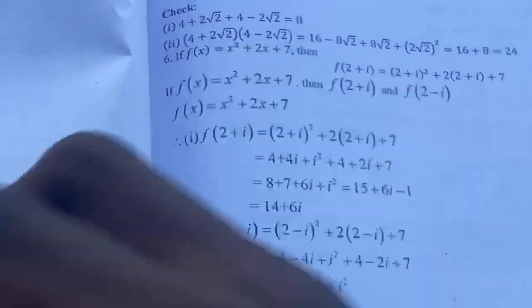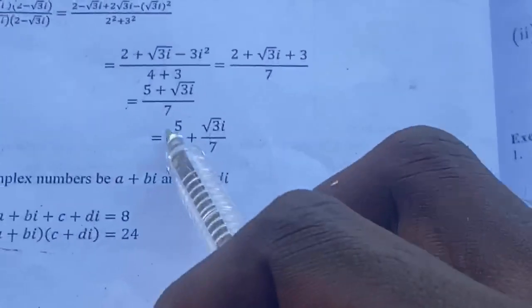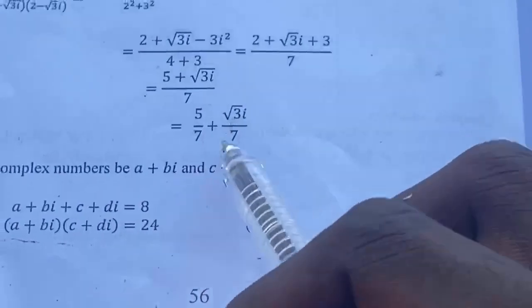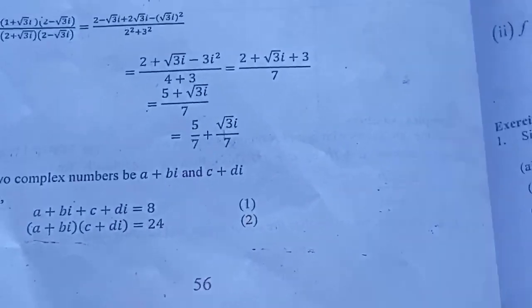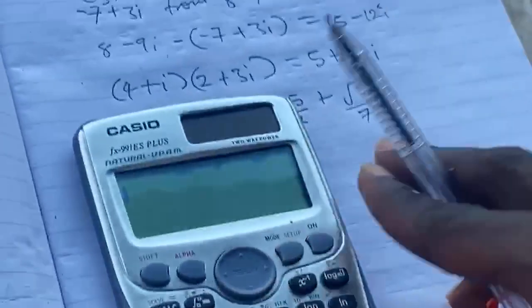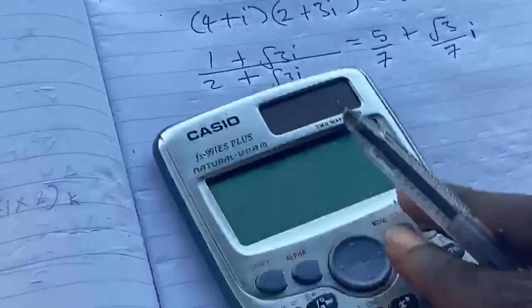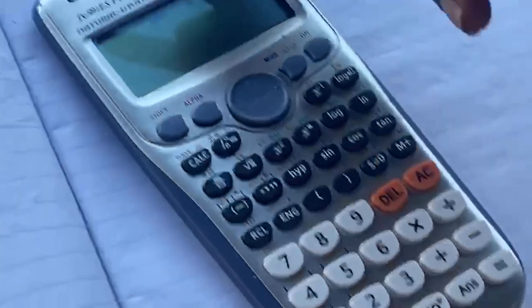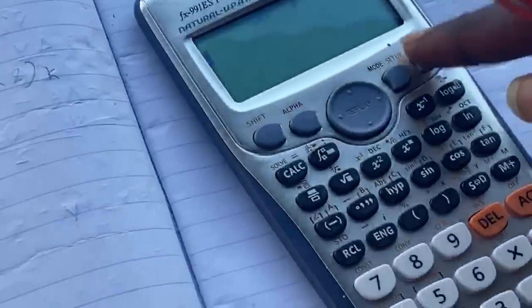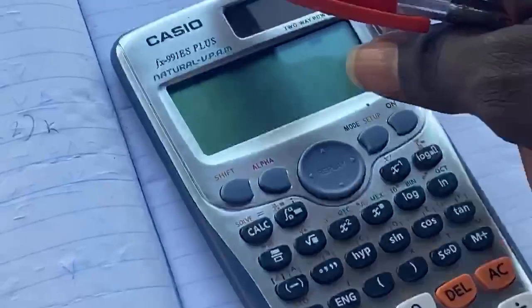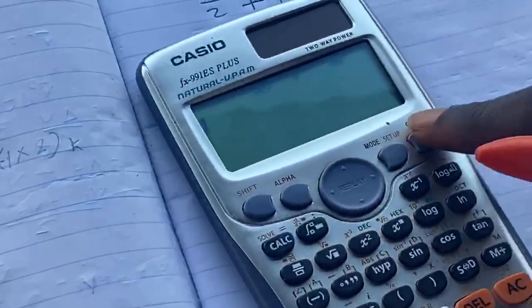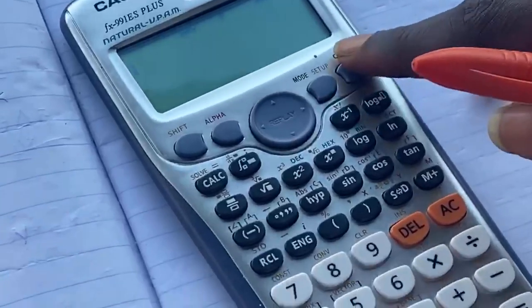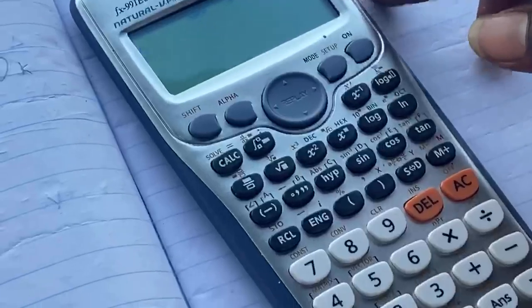They got 5 all over 7 plus square root of 3i all over 7. That means what I did was correct. And you can see that your calculator is very accurate, and sometimes there are some mistakes in this textbook. We found out that when you use your calculator on it, there are different answers. But the truth is that this is a computer and it's always right, if the input was right. So such things, you correct them from the textbook.